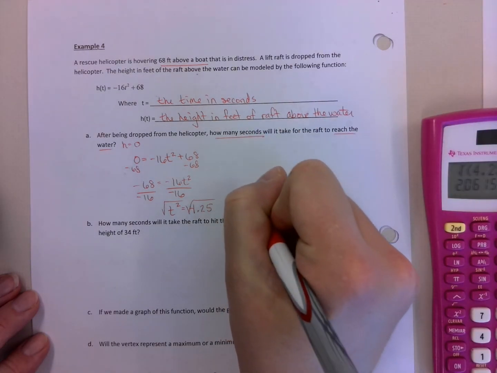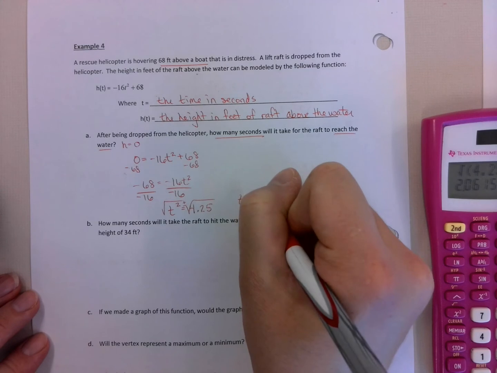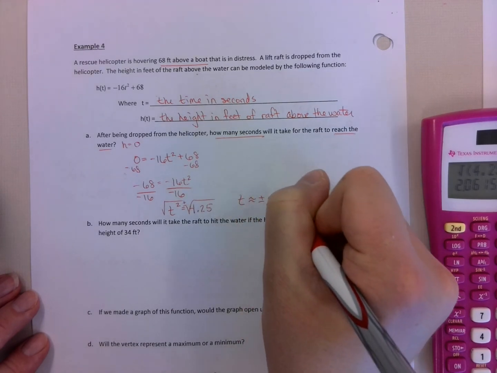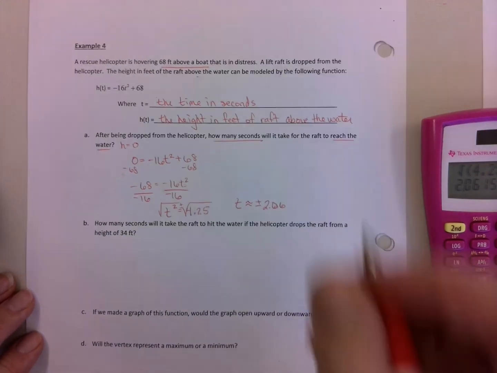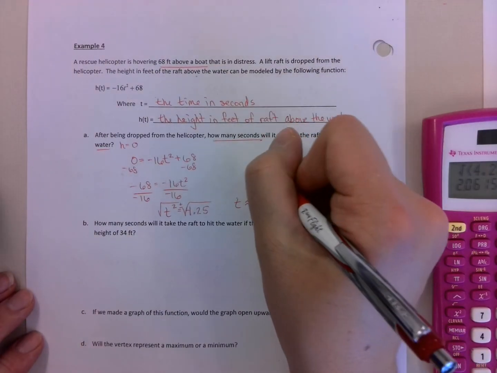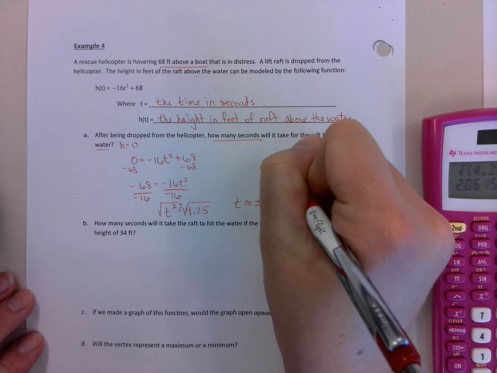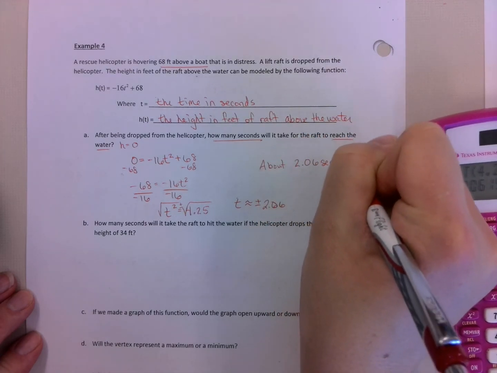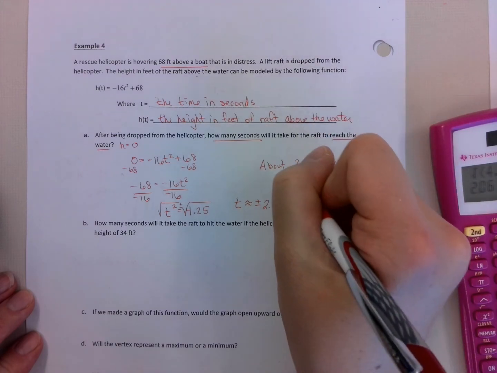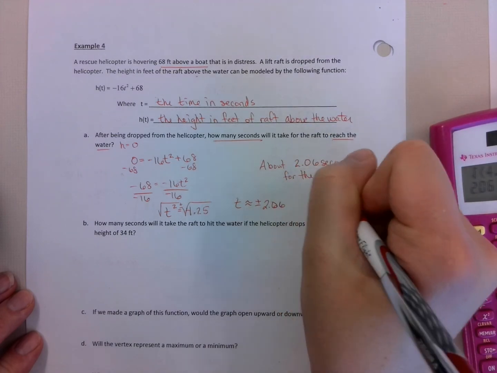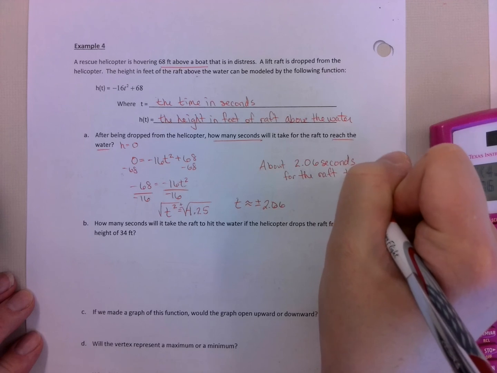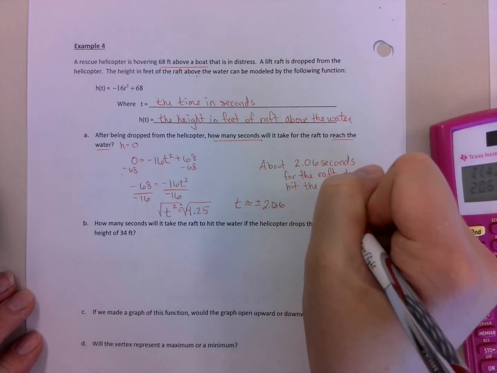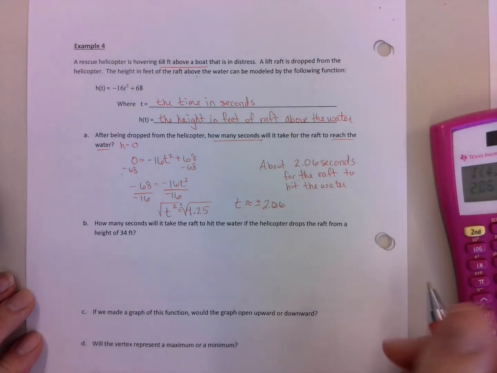So t is approximately, and don't forget we have a positive or negative 2.06, but we know that we can't have negative time, so it is going to be about 2.06 seconds for the raft to hit or reach the water. Okay?